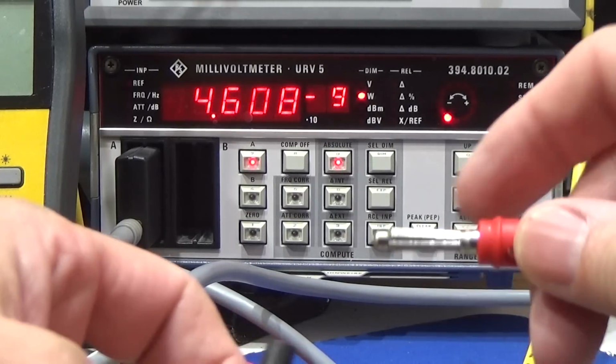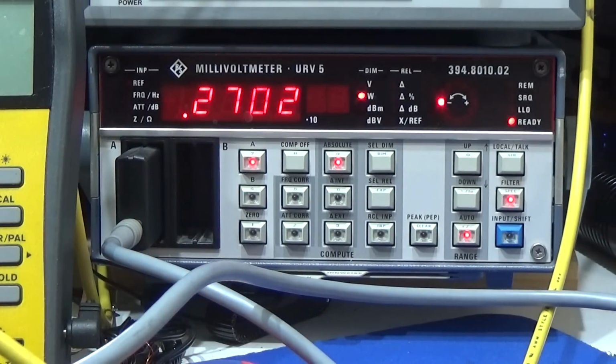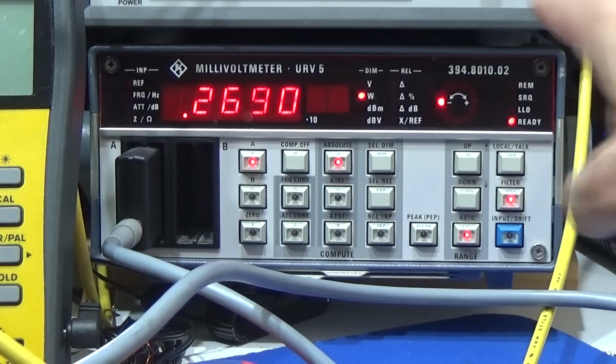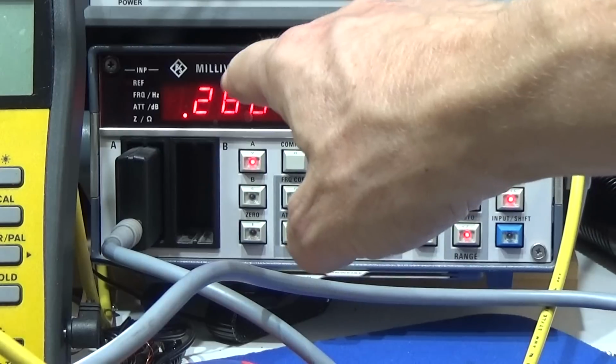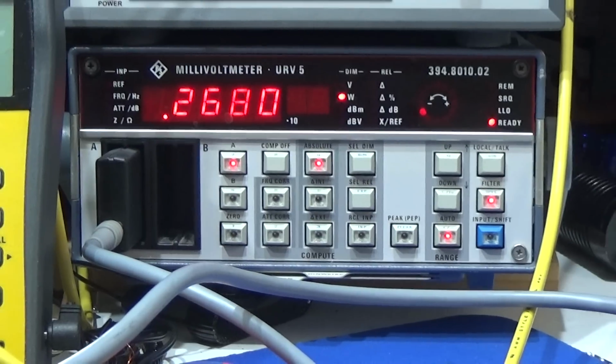Now let me connect here our bridge, and we see, so that is set to watt, and we see it is 0.268 watt, which means approximately 270 milliwatt, and our service manual is telling us we should see minimum 230 milliwatt. So we are fully in spec with our driver stage.